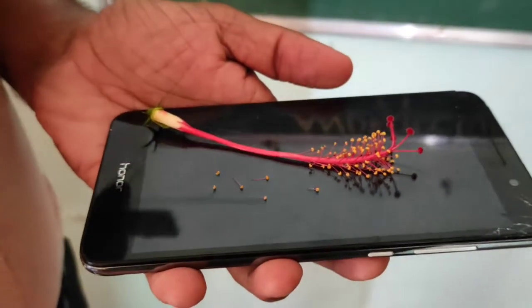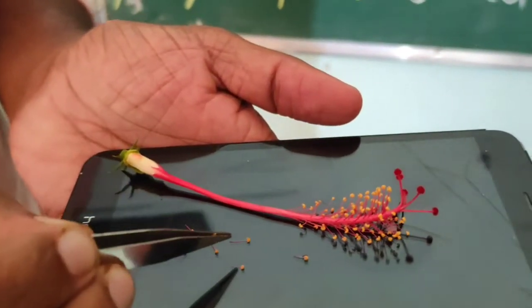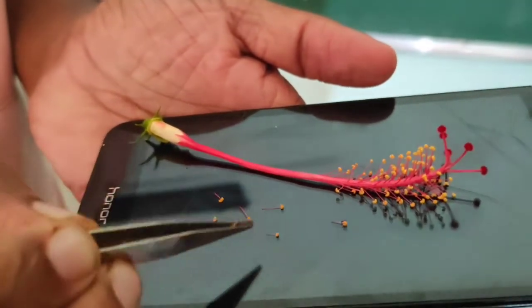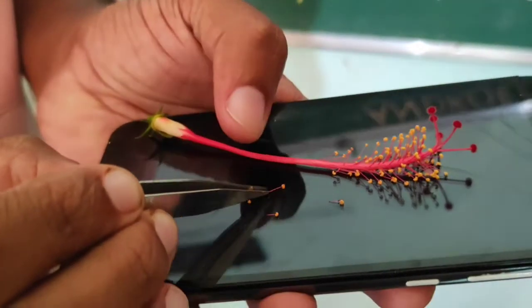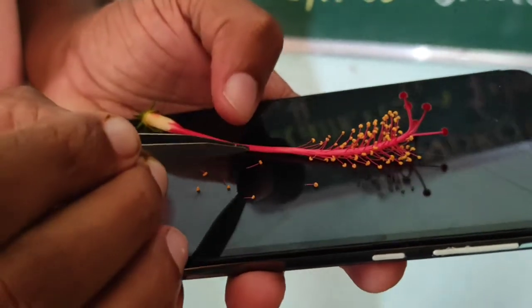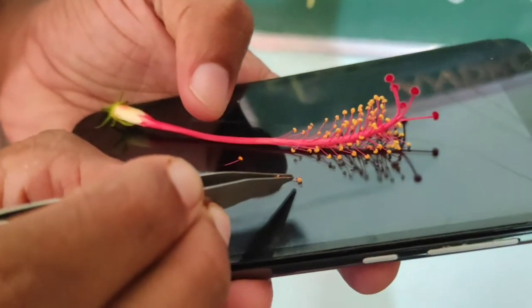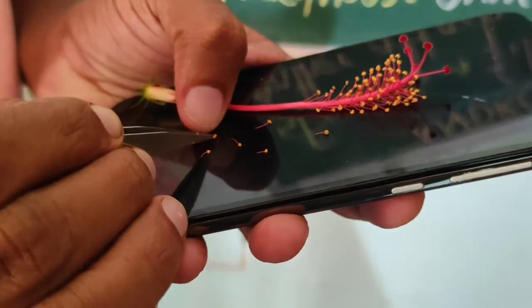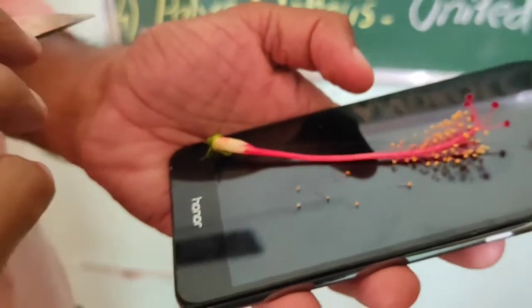Each stamen may consist of a filament and an anther. The long slender stalk is known as the filament. At the tip of this filament you can see a two-lobed structure, this yellow part. You can see two lobes. This two-lobed structure is known as the anther.